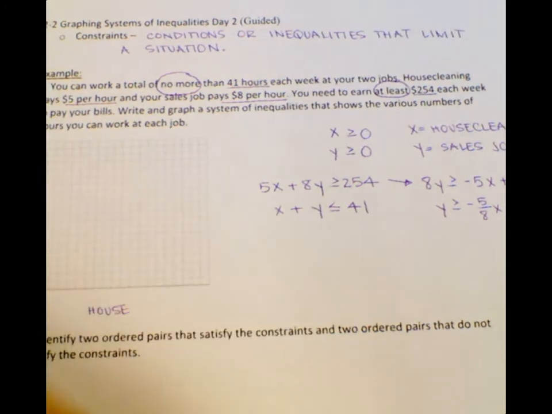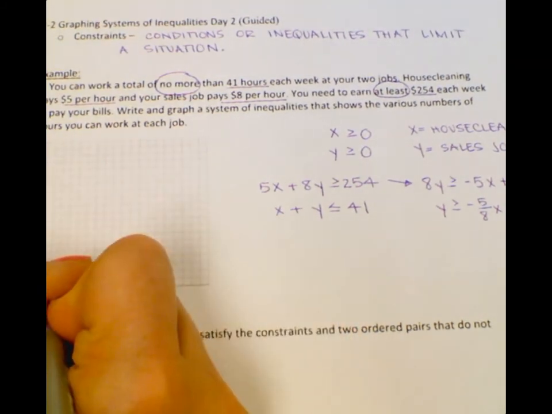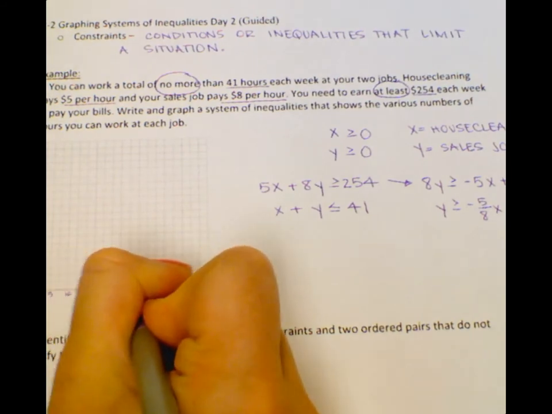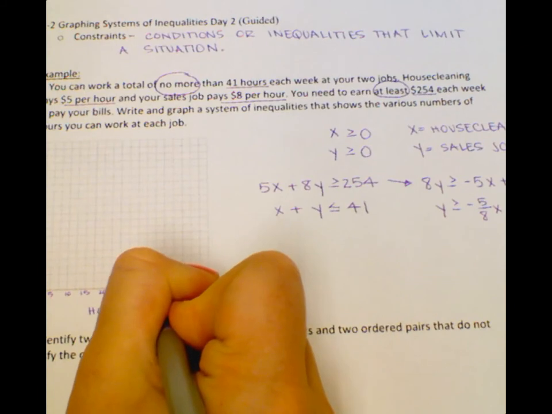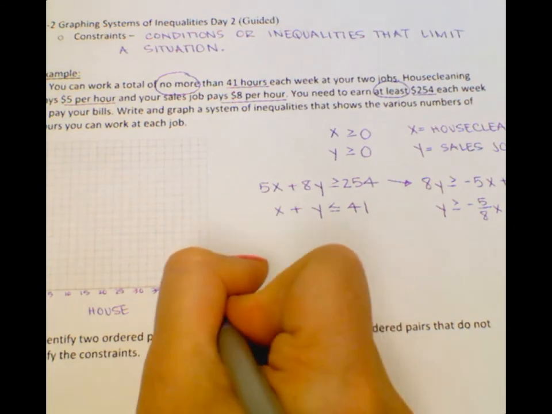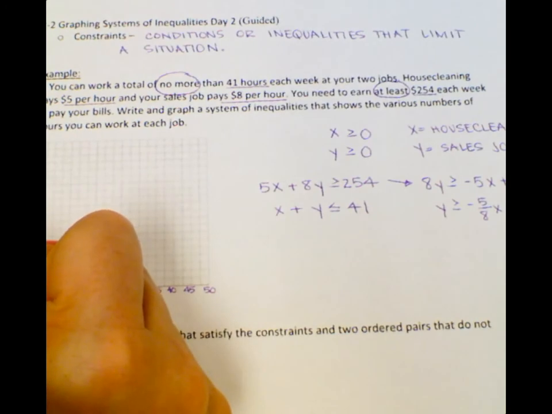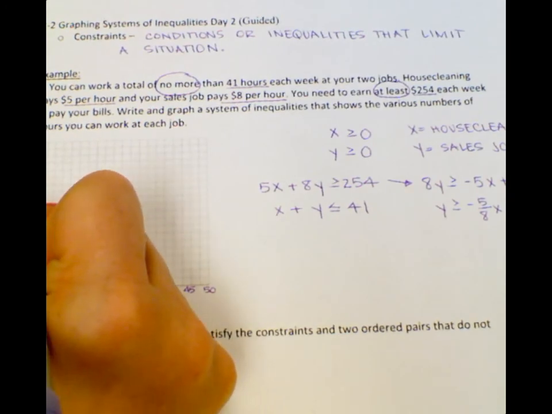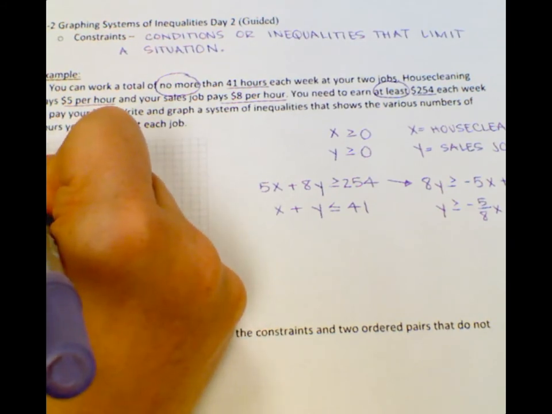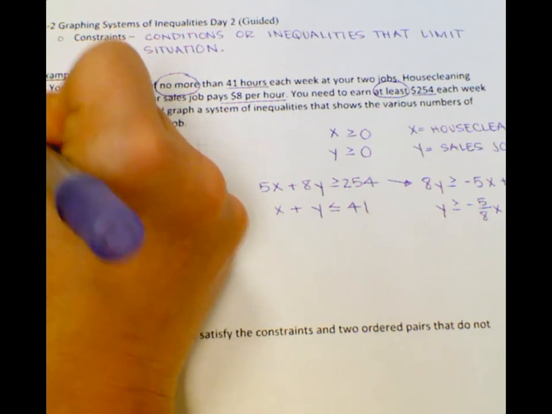So when we count the hours that you're going to work here, they're going to be whole numbers. So maybe let's count by 5s: 5, 10, 15, 20, 25, 30, 35, 40, 45, and then 50. Same with here. Let's count by 5s because again, we're going to do hours. So 5, 10, 15, 20, 25, 30, 35, 40, 45, 50.